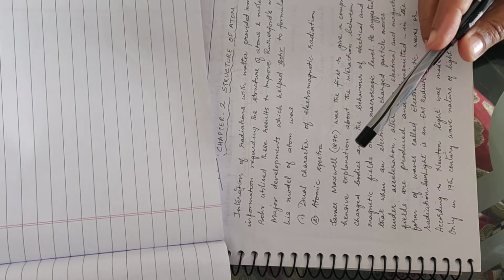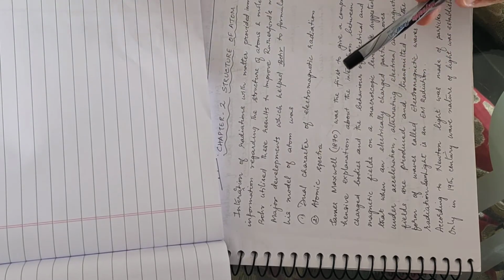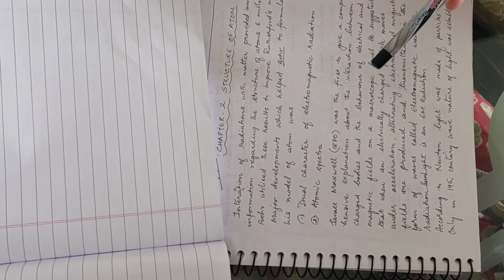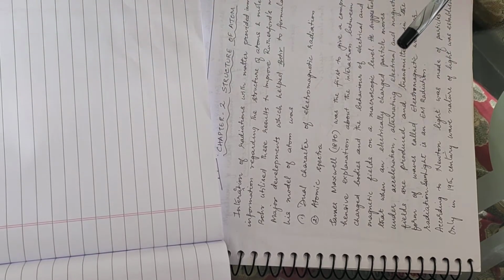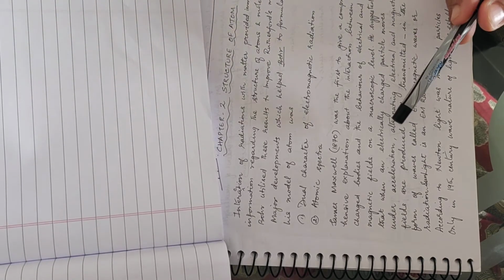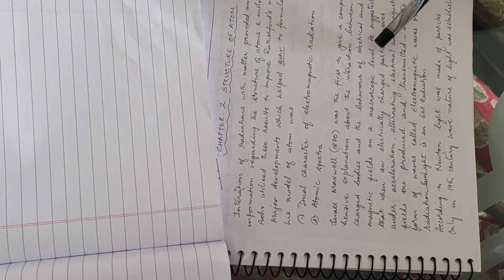Now, James Maxwell was the first to give a comprehensive explanation about the interaction between charged bodies and the behavior of electrical and magnetic fields on a macroscopic level.